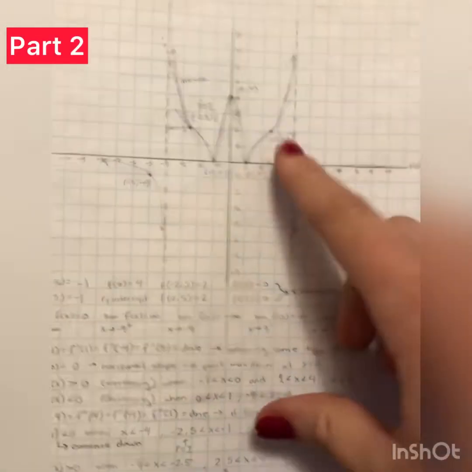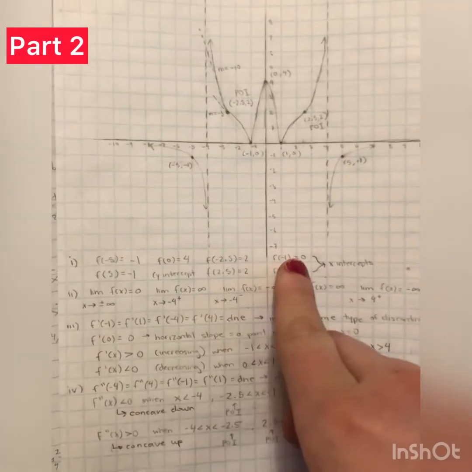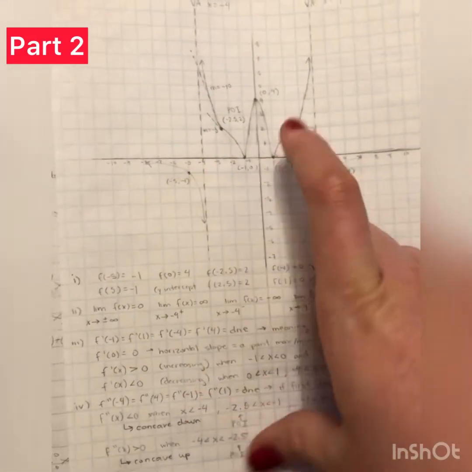So this is the graph that I got for part 2. The first thing I did was I plotted all the points that were given to me, my x-intercepts, my y-intercept, all the other points, and then I looked at my limits.